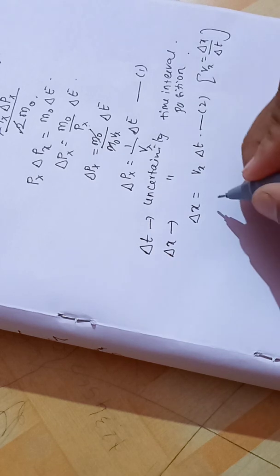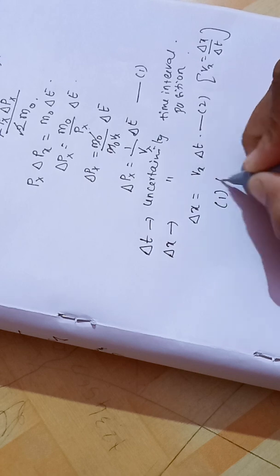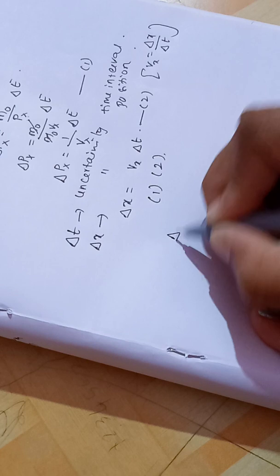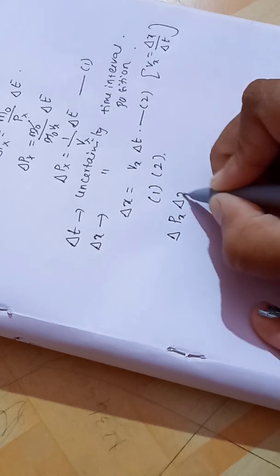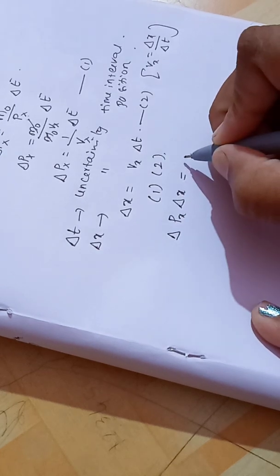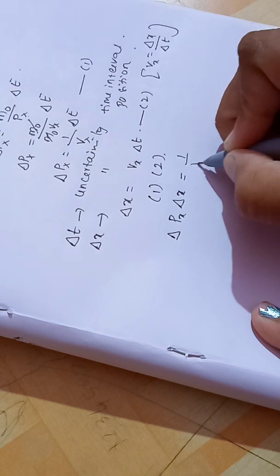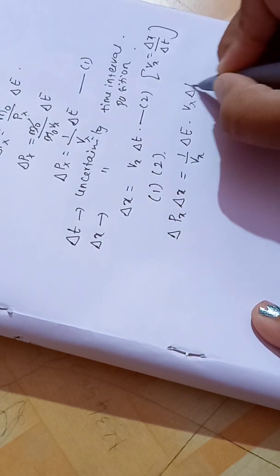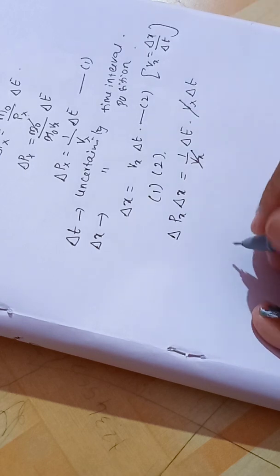So now let us multiply both equations. What happens? Delta px delta x is equal to 1 by Vx delta E into Vx delta t. Vx strikes off.